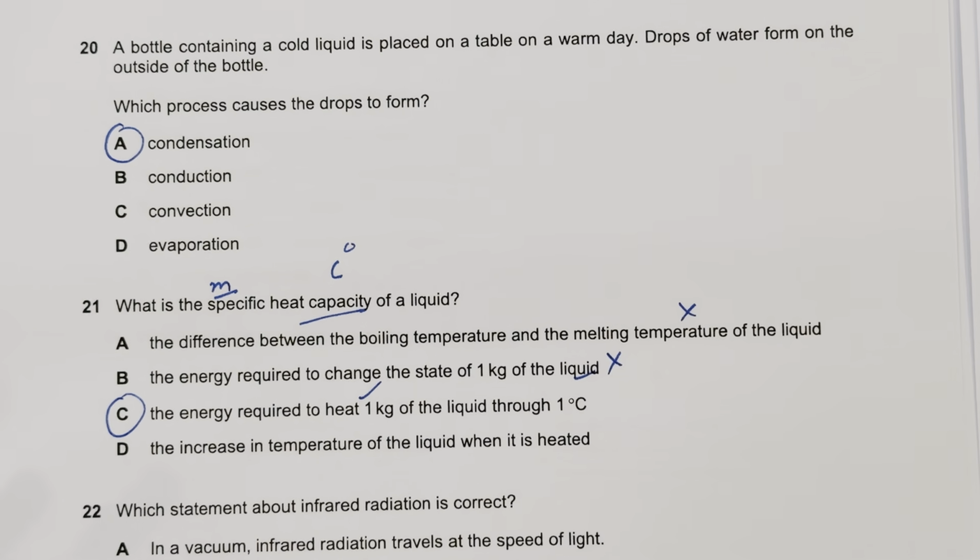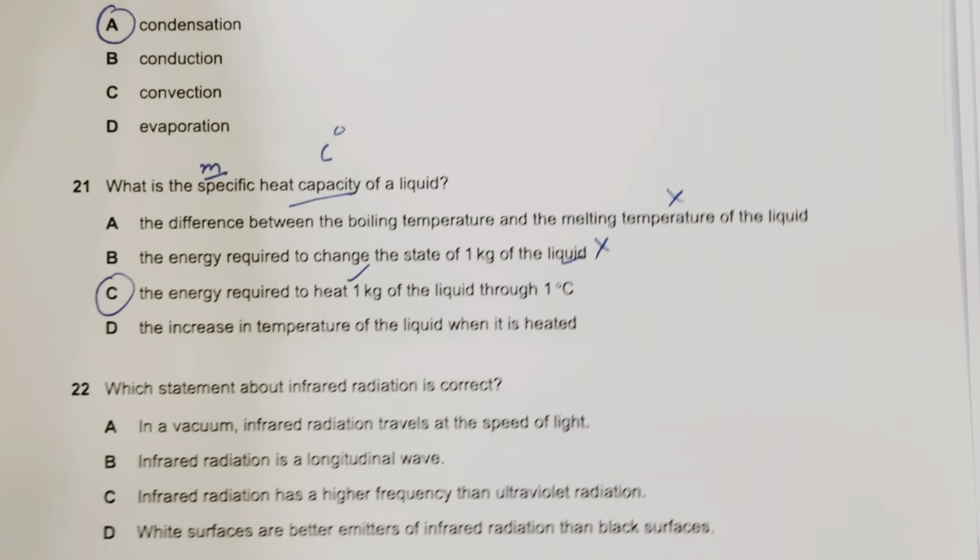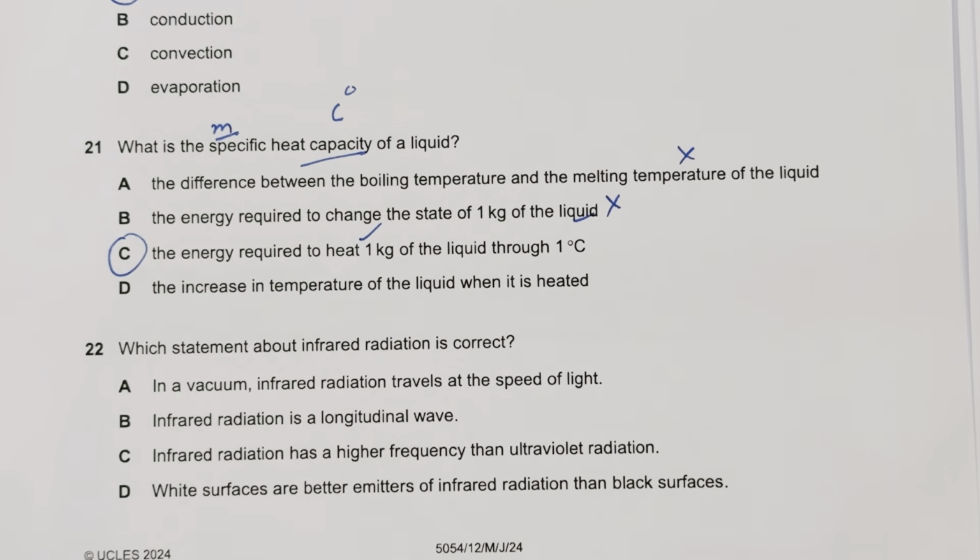Moving to question number 22. This statement about infrared radiation is correct.